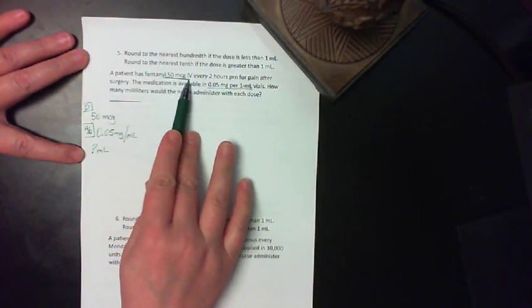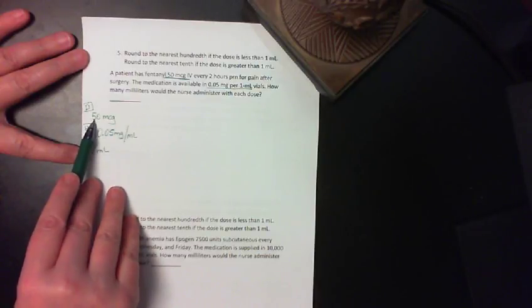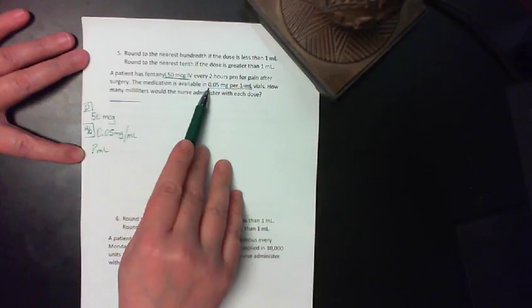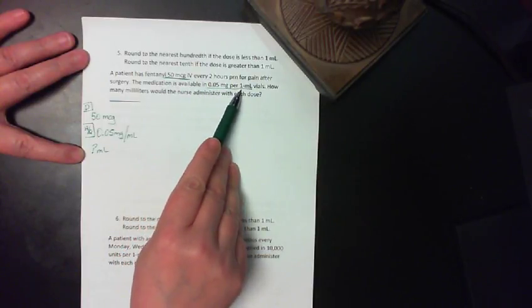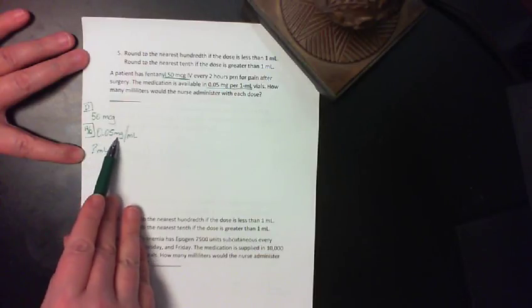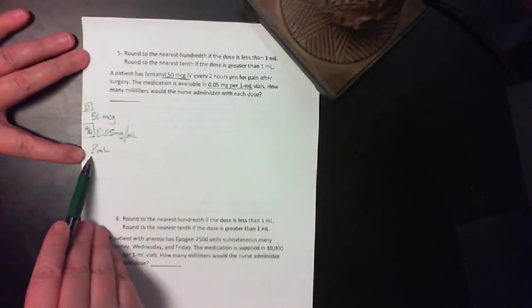So in your problem, a patient has fentanyl 50 micrograms IV every 2 hours, PRN for pain after surgery. So I have that written down here. The doctor has ordered, or desired dose, is 50 micrograms. The medication is available in 0.05 milligrams per 1 milliliter. So I have that written here, 0.05 milligrams per milliliter. And then how many milliliters would the nurse administer with each dose? So I have that written here.